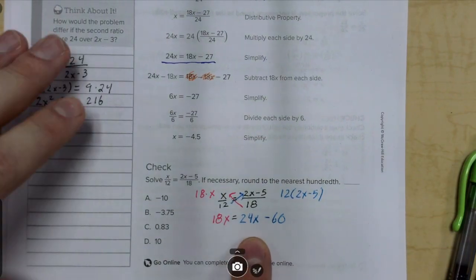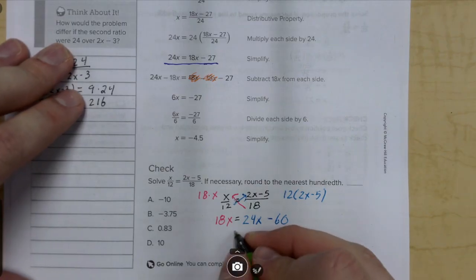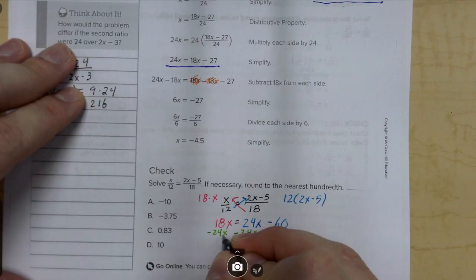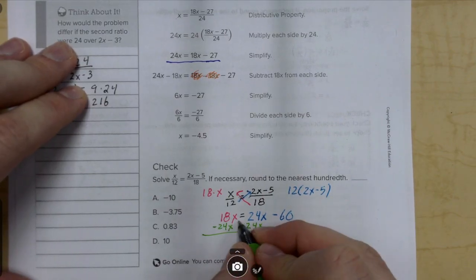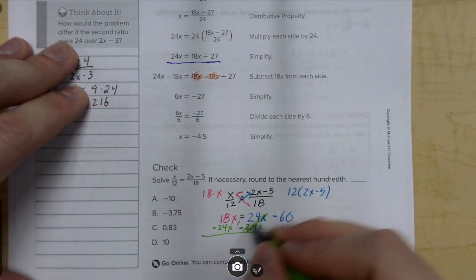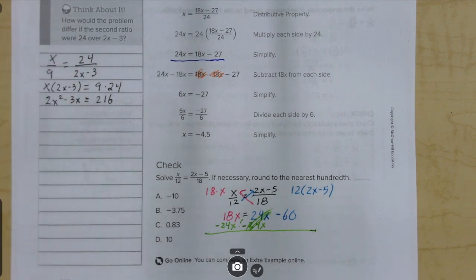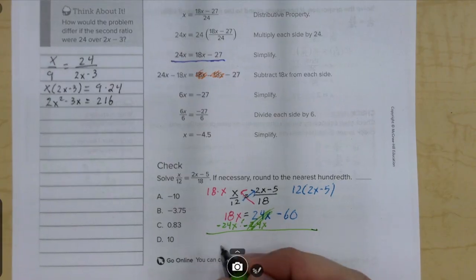From here, we're going to subtract 24x from both sides. Cancel. 18 minus 24 should give us negative 6.